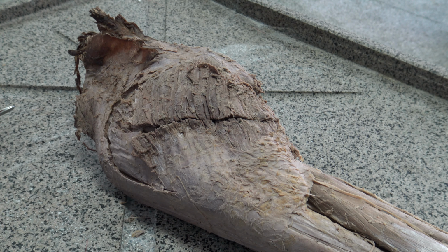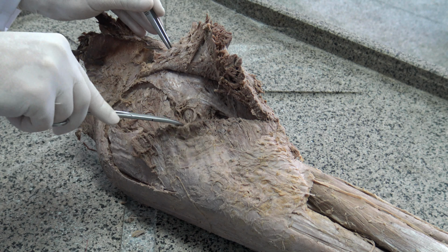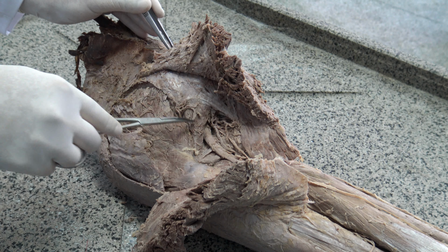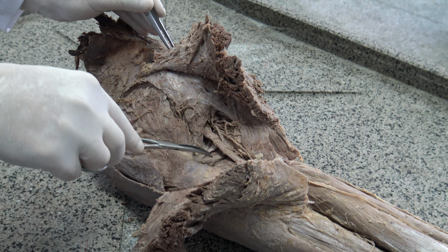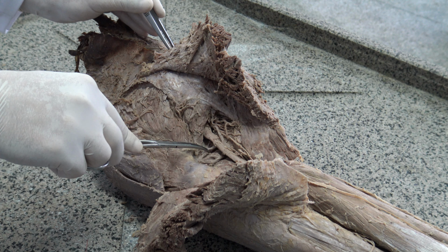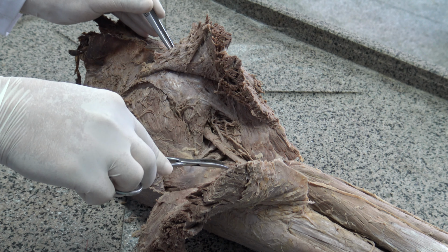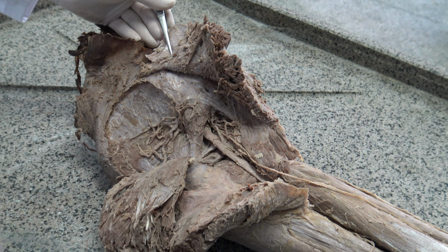The muscles in the gluteal region are arranged in 3 layers. The outer one is the gluteus maximus muscle. The middle layer includes the gluteus medius muscle, piriformis muscle, the superior and inferior gemelli muscles, the tendon of obturator internus, and quadratus femoris muscle. The inner layer is formed by gluteus minimus muscle and obturatorius externus muscle.